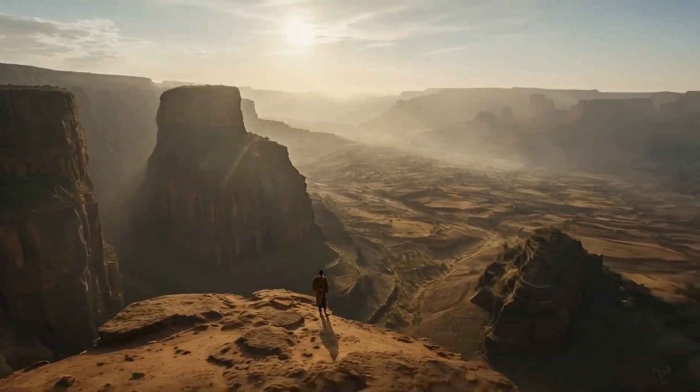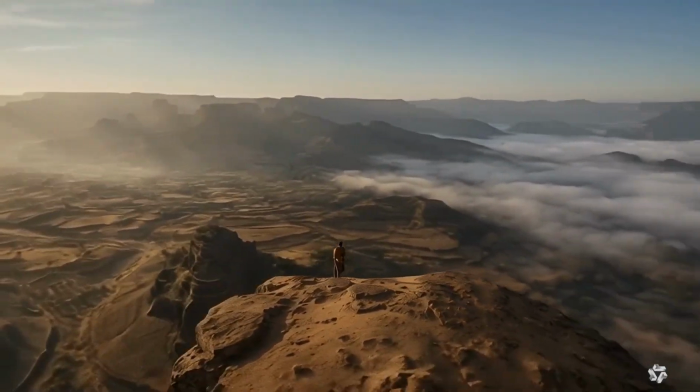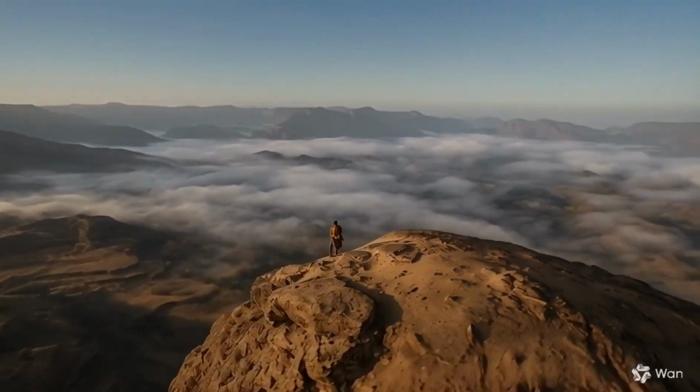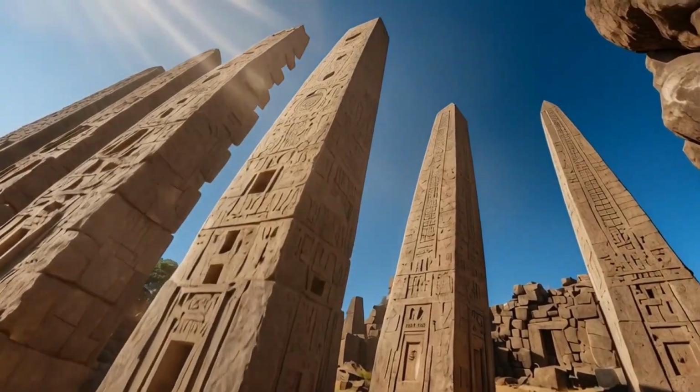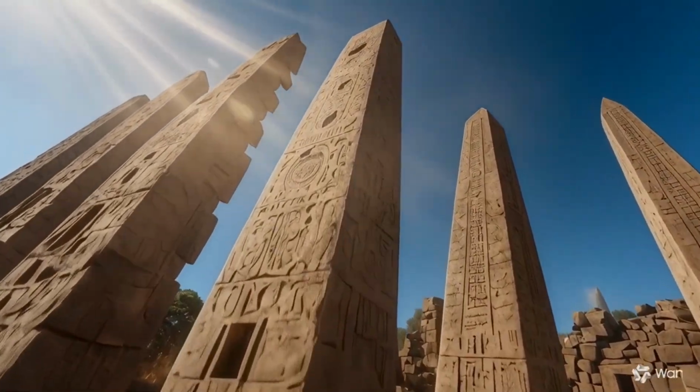A forgotten superpower rising from the rugged highlands of ancient Africa. Here, giants of stone were carved to pierce the heavens.